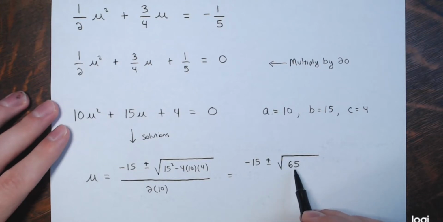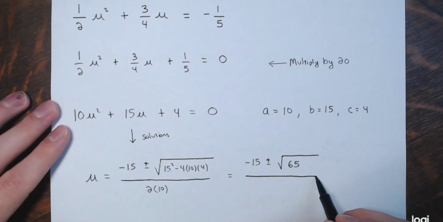So we have real numbers here, two real solutions. The discriminant is positive. And all this divided by 20.